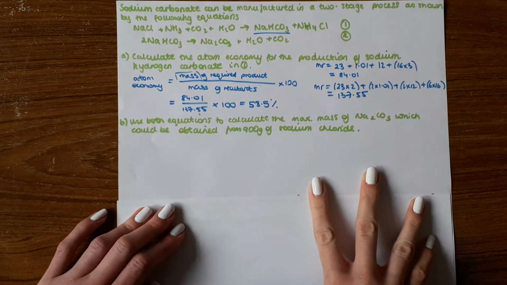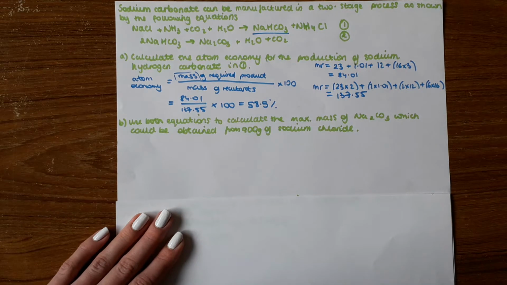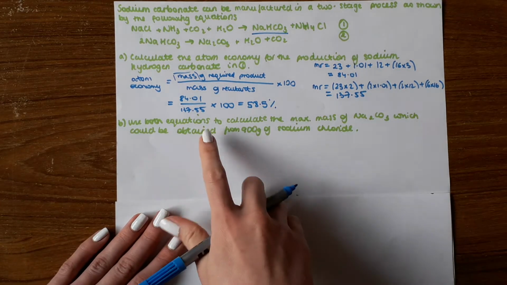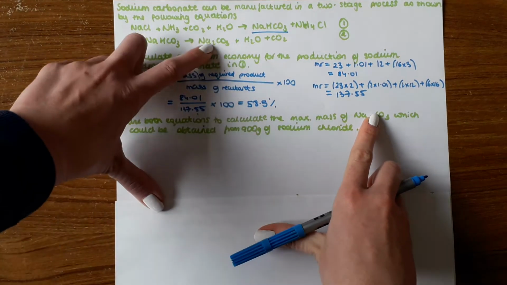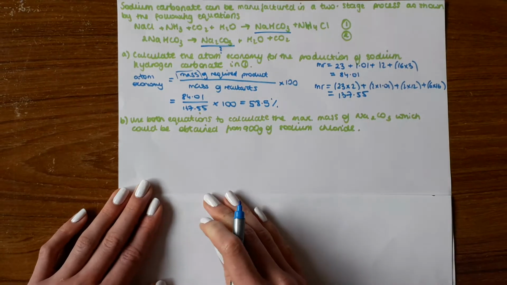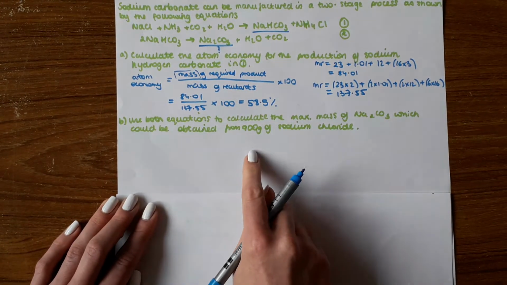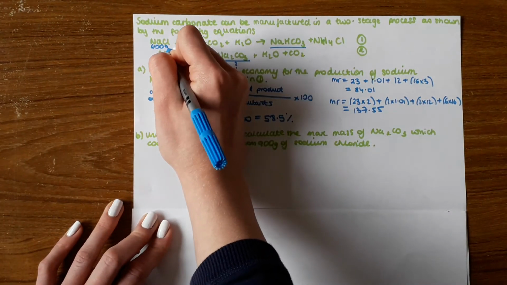Next part of this question says, use both equations to calculate the maximum mass of Na2CO3, which could be obtained from 900 grams of sodium chloride. So you want to find the maximum mass of this. So this is our question mark. And you know we've got 900 grams of sodium chloride, which is right at the top here.